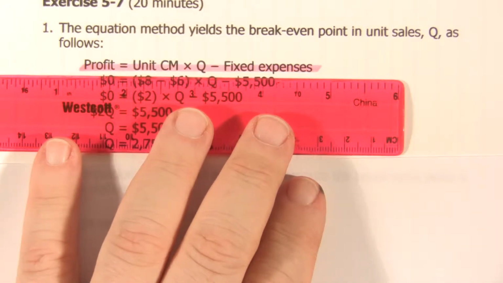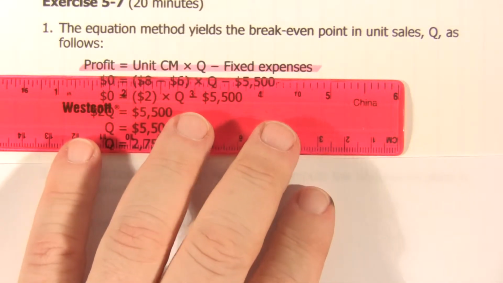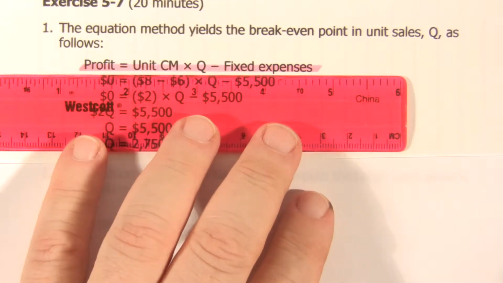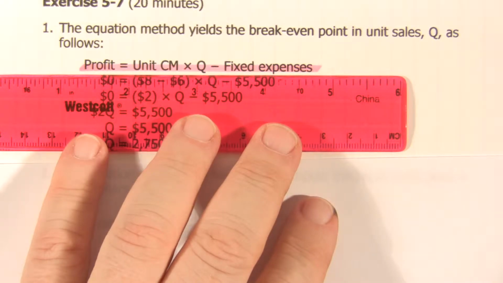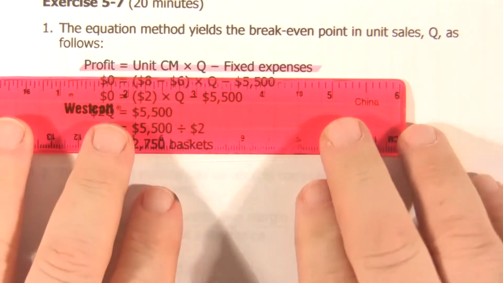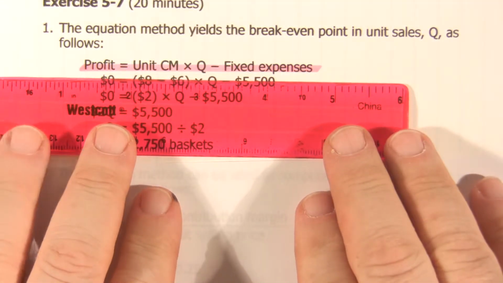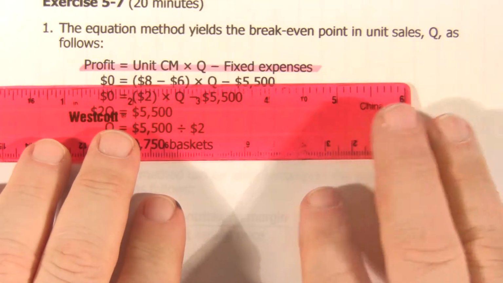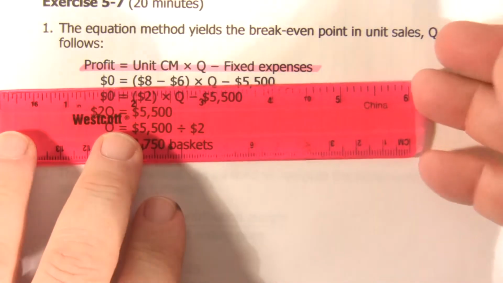Okay, exercise 5.7 asks us to compute the break-even point a couple of different ways. Now remember, the break-even point is that point where contribution margin exactly equals fixed expenses. Put another way, the break-even point is that point where the economic profit is zero. So there's the formula. The profit is the unit contribution margin times the number of units sold minus fixed expenses. And when the profit equals zero, that is the break-even point.